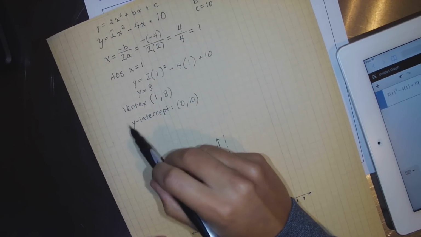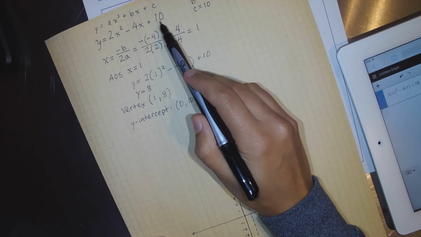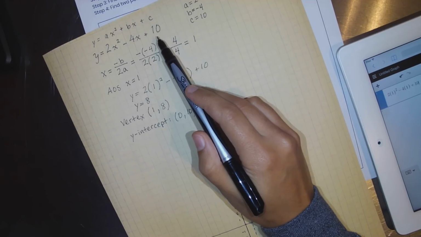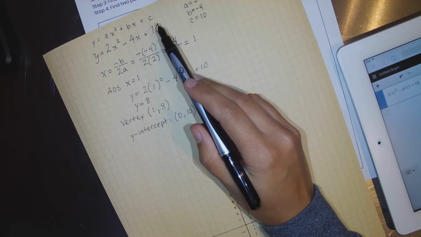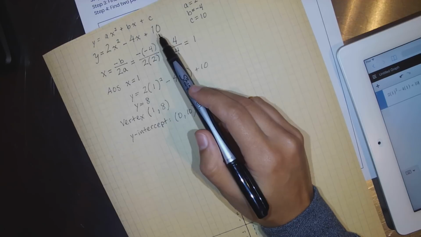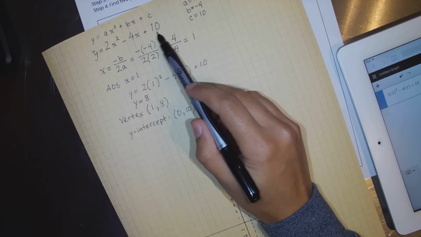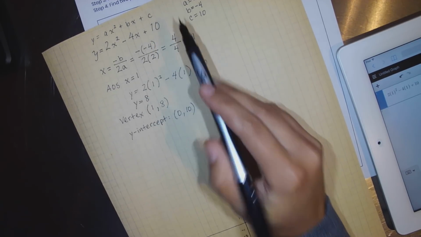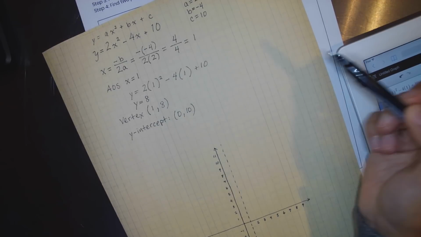So this concept here is very similar to our slope-intercept formula, y equals mx plus b. That plus b is your y-intercept. That b term in the slope-intercept form does not have x with it either. So here, just 10, the number that doesn't have x with it, that's our y-intercept.